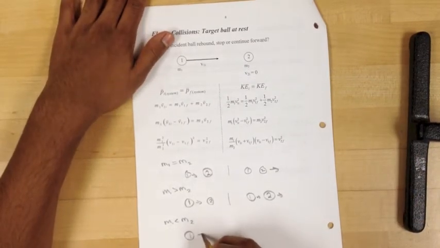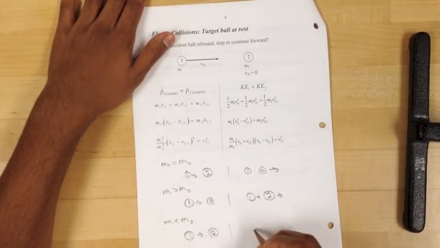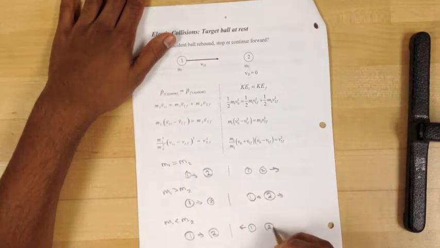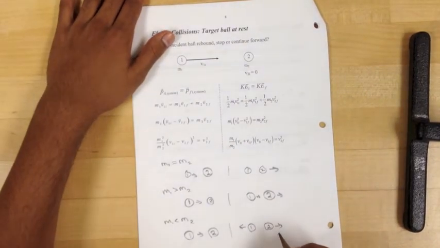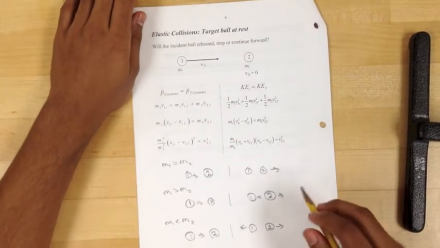And then the second time, he comes like a little rabbit foo-foo. He is smaller, and then mass 1 will go backwards. Mass 2 will go forward. And that is what happens.